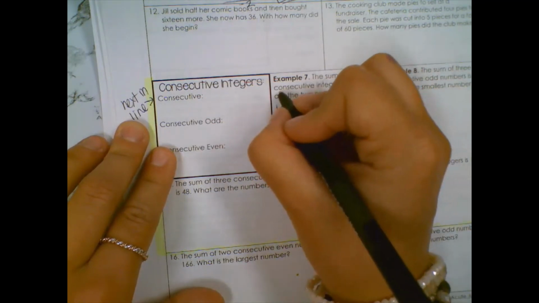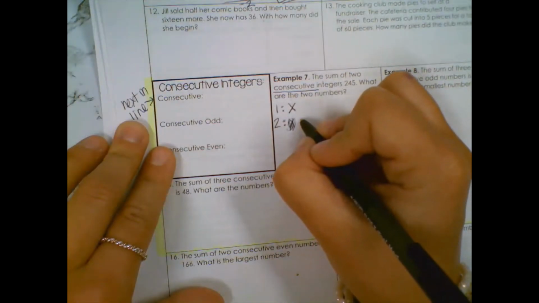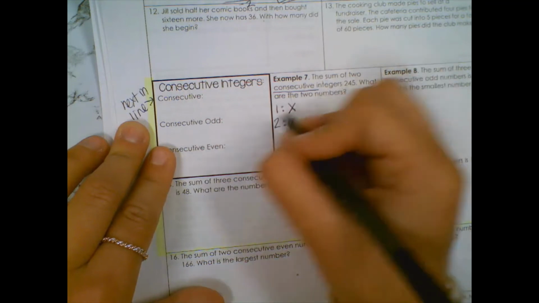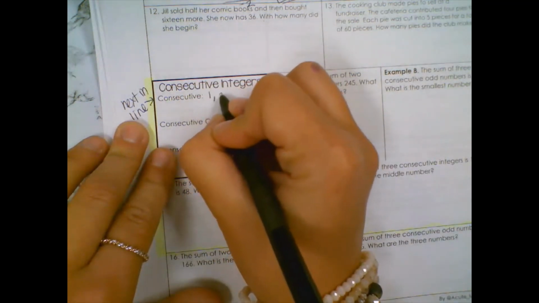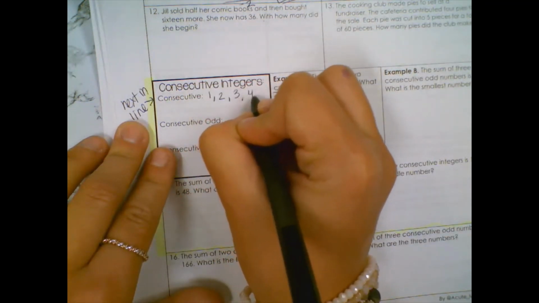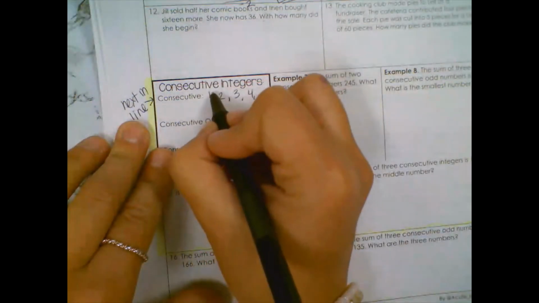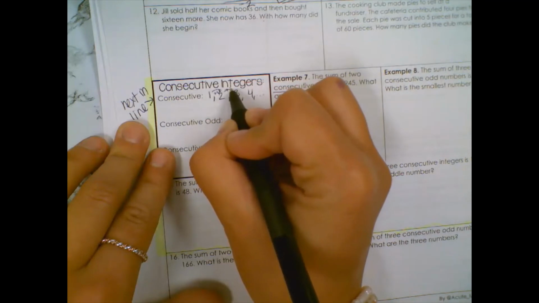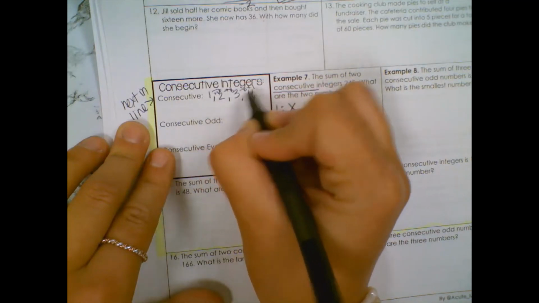So that goes back to this phrase here, consecutive integers. So I'm going to ask myself, how far away is the next number? So for example, consecutive integers are 1, 2, 3, 4, next in line, right? So how far away is the next number? It's just 1 away. Just 1 away every time.